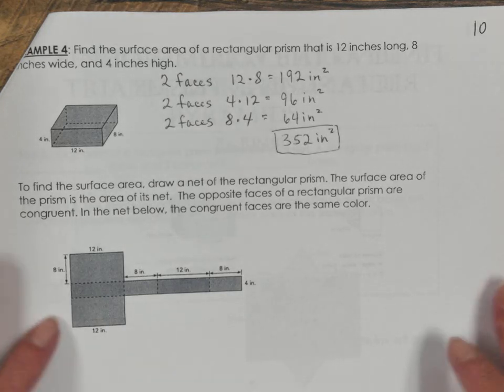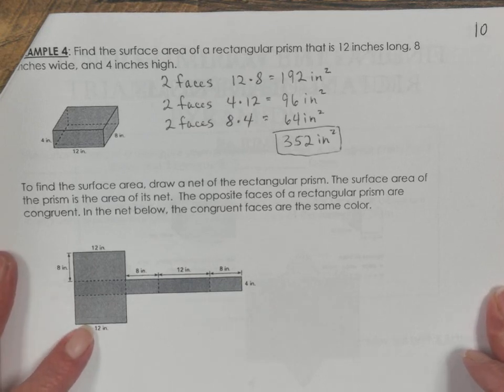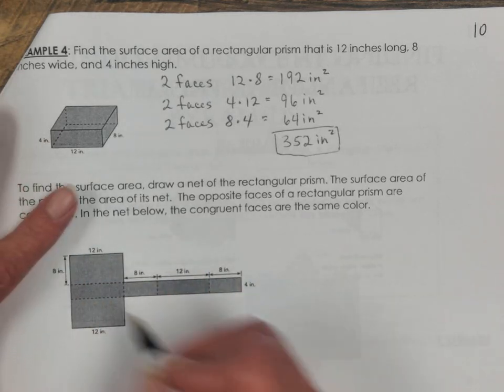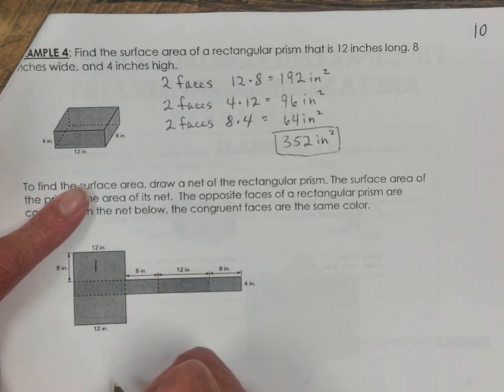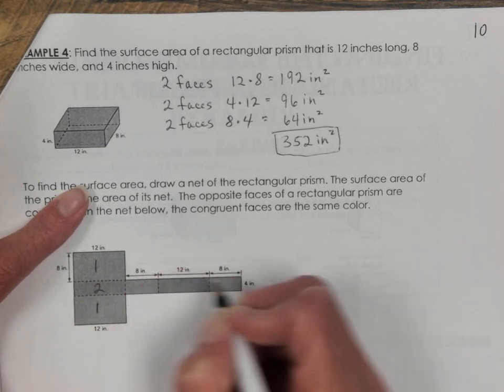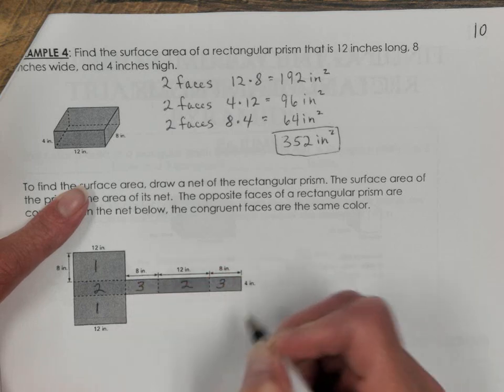Now I can do it with the net again, okay? But guys, my brain just doesn't put this back together again. But I do know that I have face 1 and 1, face 2 and 2, face 3 and 3.